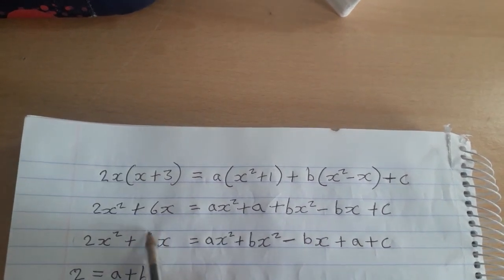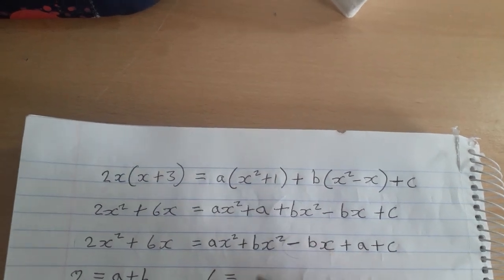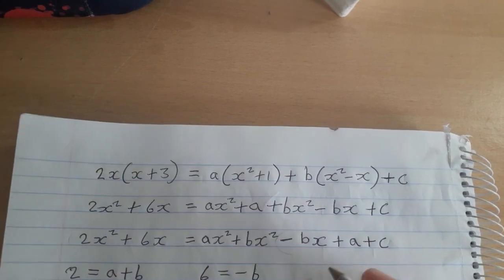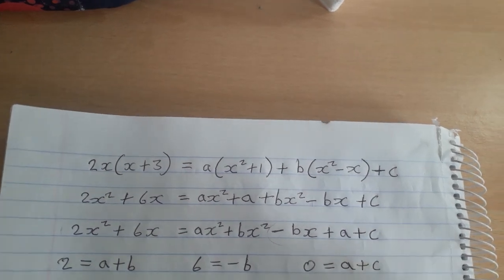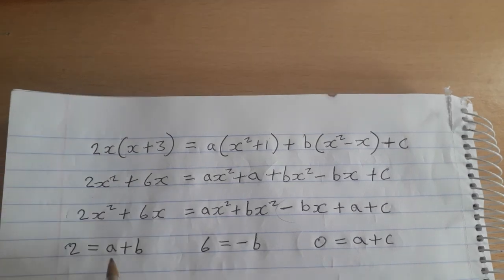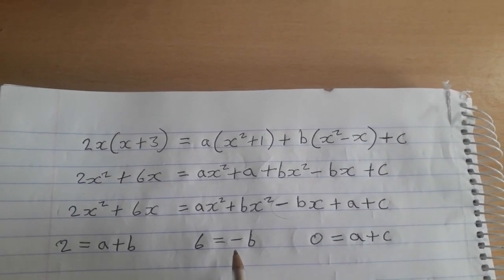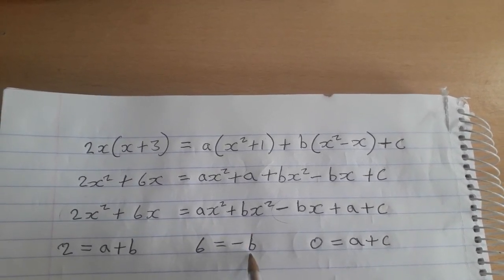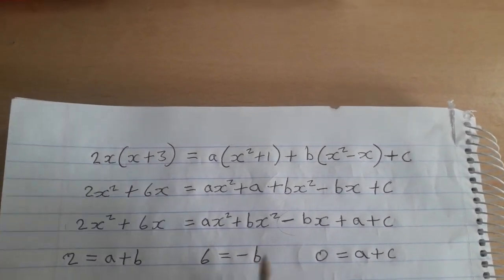Then if we link the coefficients of x, we've got this 6 on this side, must be the same as this minus b on this side. And lastly, we've got this 0 over this side, must be equal to a plus c on this side. Okay, now we've got 3 new equations. Just because we wrote this one down first doesn't mean this is the first one we need to deal with. I would be more inclined to deal with the easiest one, the one that only has one unknown, which is b. This one has an a and a b, this is an a and a c, so I would deal with the easiest one first.